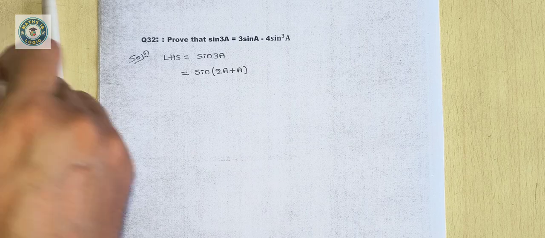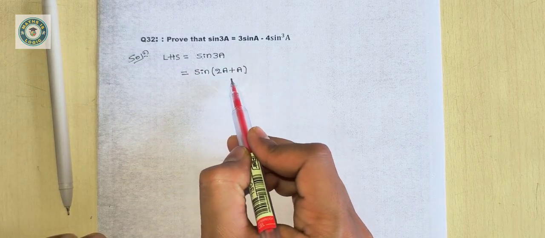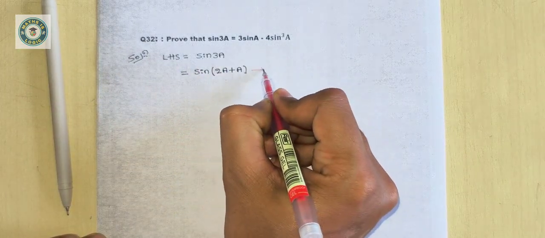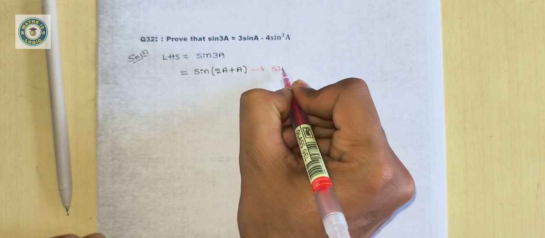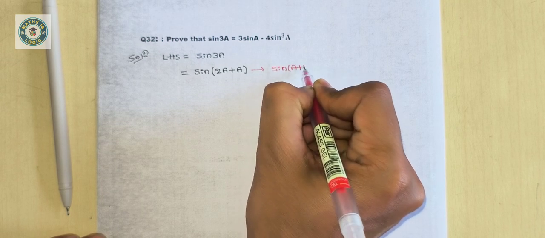Once I split 3A as 2A plus A, this looks like sin(A plus B).